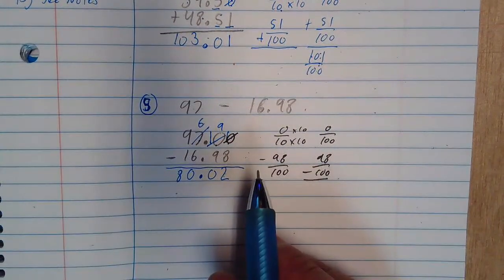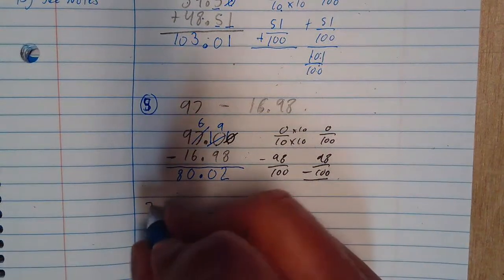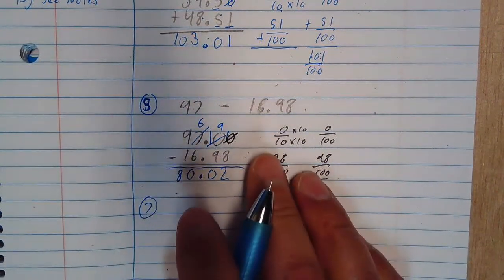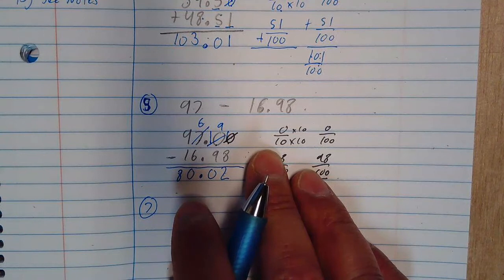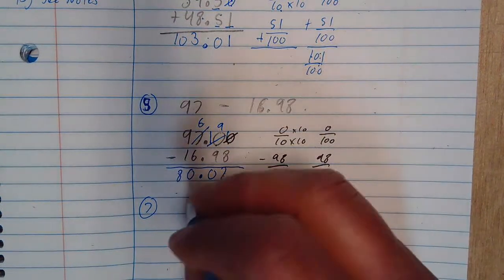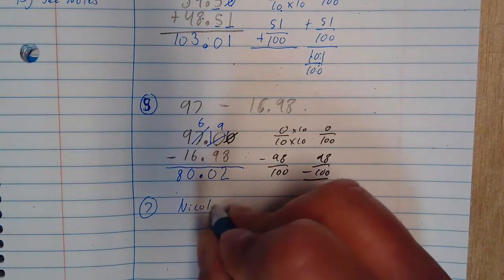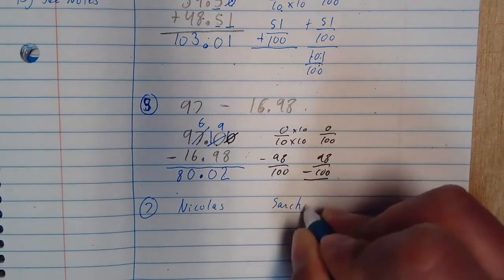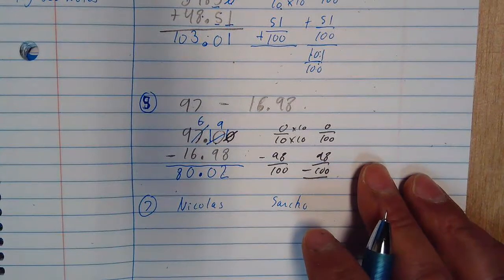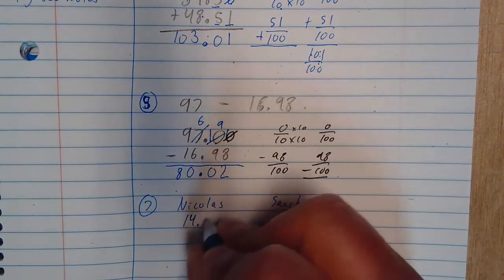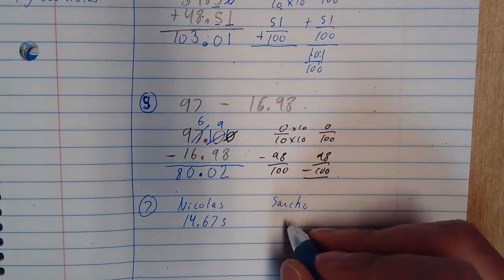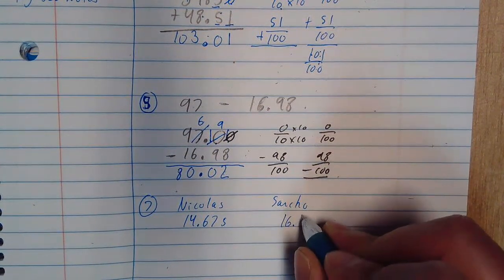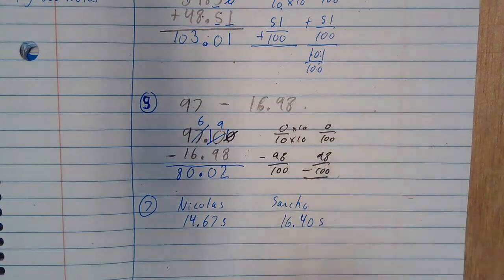All right, number 7. I think it's a word problem. Let's check it out. The table shows the top 3 finishers in barrel racing. What is the time difference between Nicholas and Sancho? Nicholas and Sancho. All right. We have Nicholas and Sancho. Nicholas has a time of 14 and 67 hundredths of a second. Sancho has a time of 16 and 40 hundredths of a second.